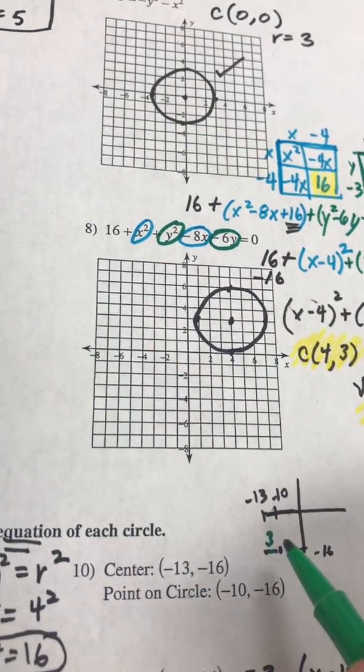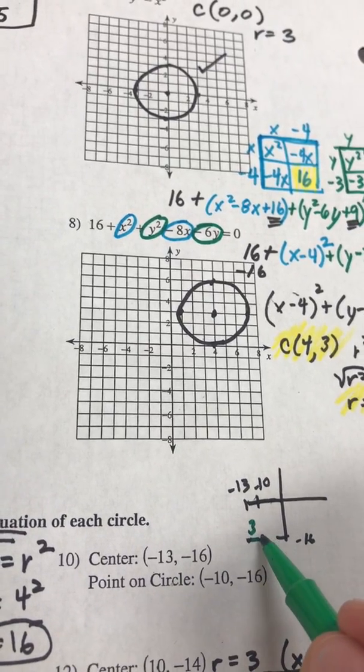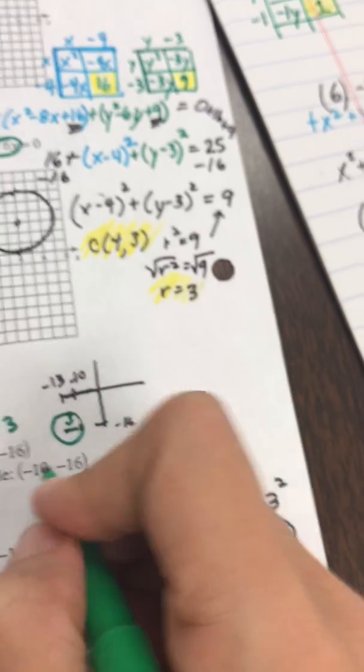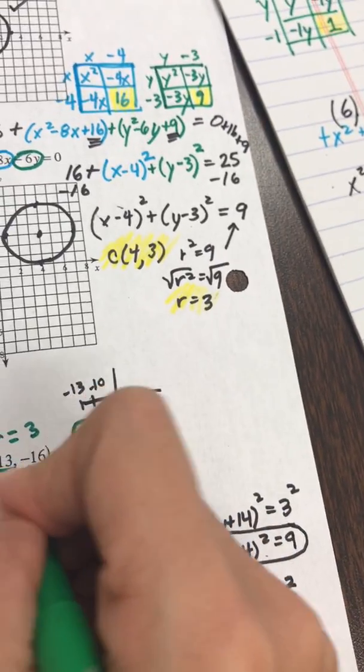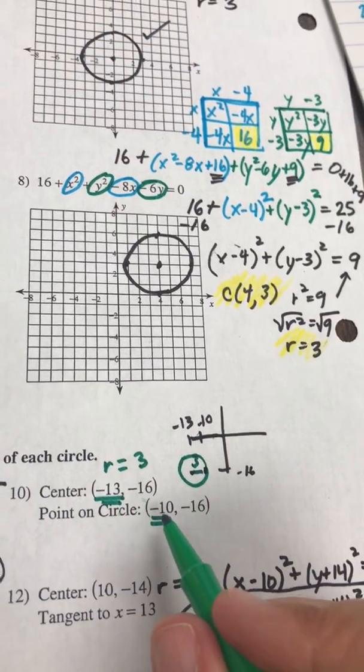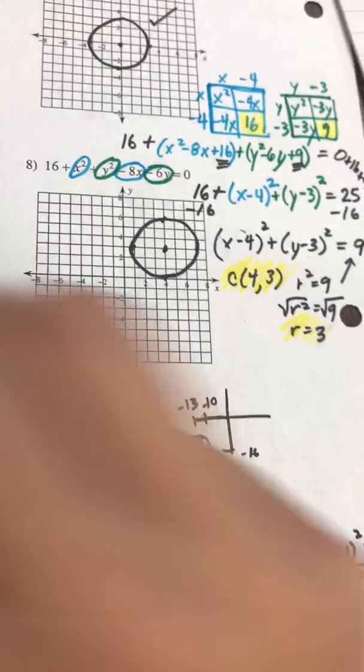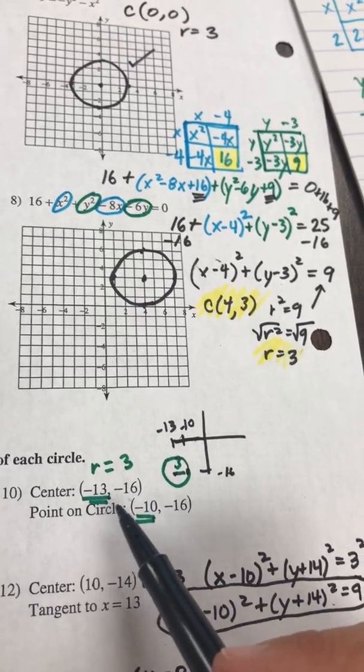So I think that means if the center's there and the edge of the circle is there, then that would be my radius, 3. And so really, it's the distance between these 2 points. The distance between that number and that number on a number line is just the number 3. So I have enough to make an equation.